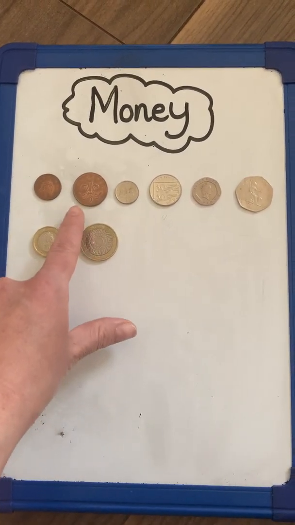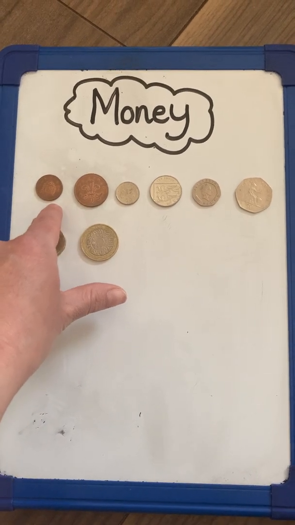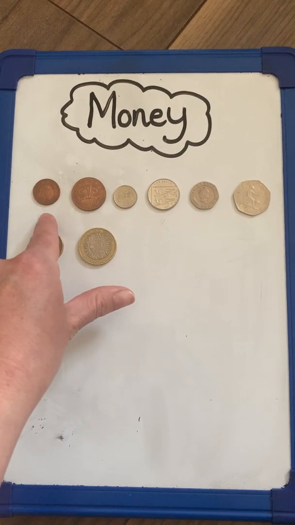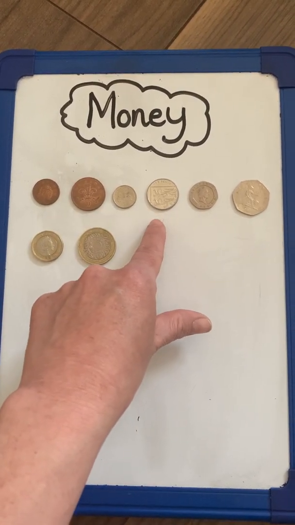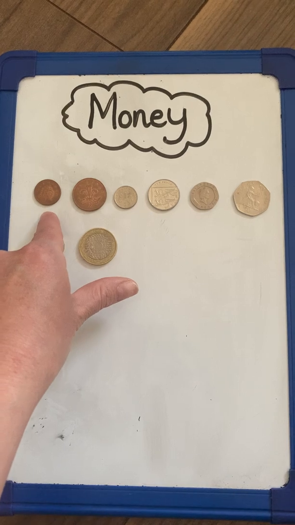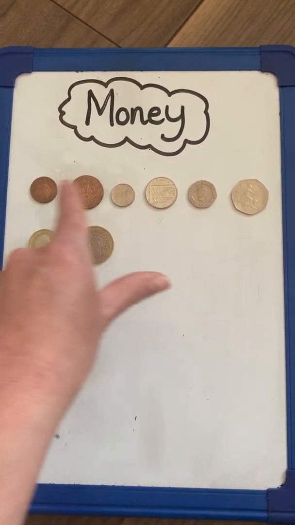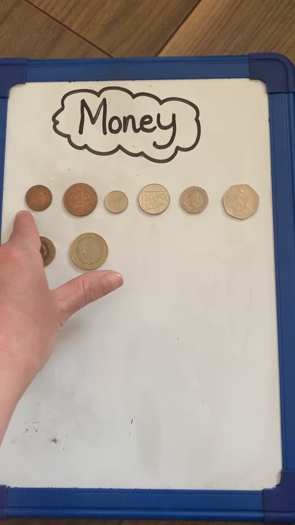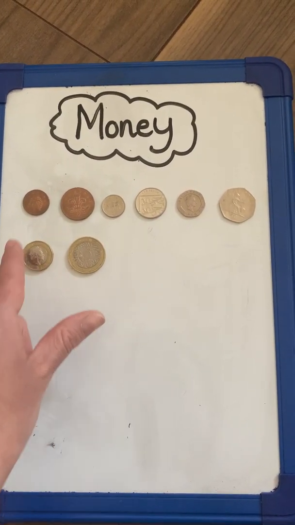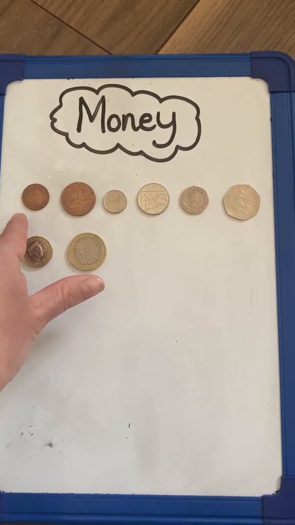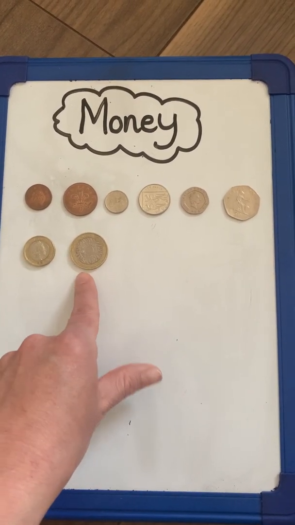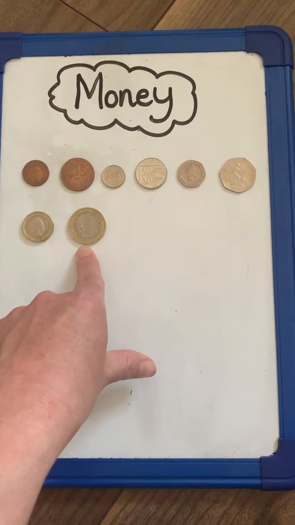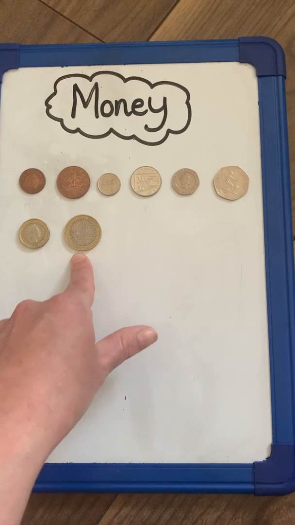You'll see that the 2 pence is worth 2 of these pennies. The 5 pence is worth 5 of those pennies. And the 10 pence is worth 10 pennies. 20 pence is worth 20 pennies. 50 pence is worth 50 of those pennies. And £1 is worth 100 of those pennies. So how many pennies do we think that £2 is worth? That's right, it would be 200 pennies is the £2.